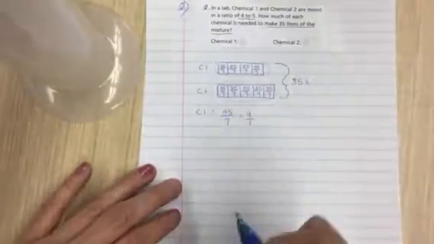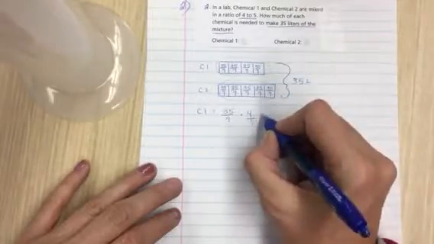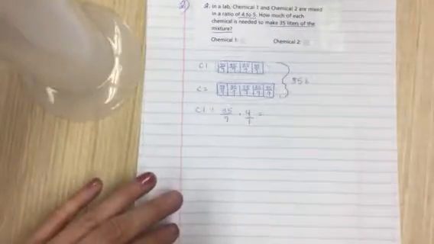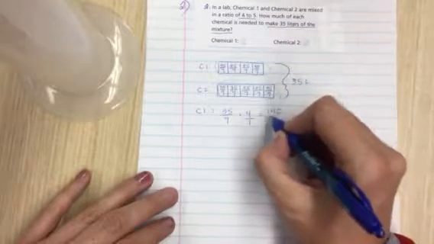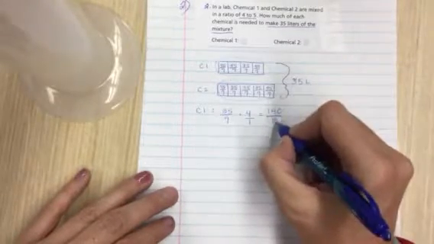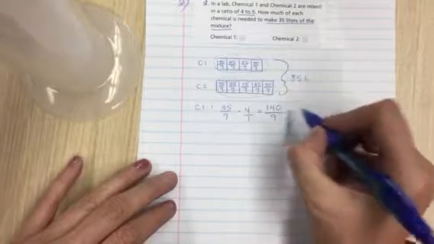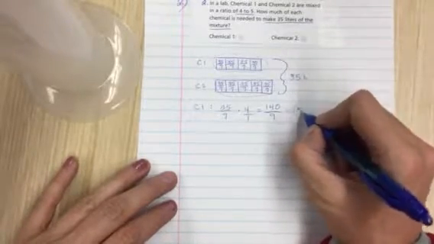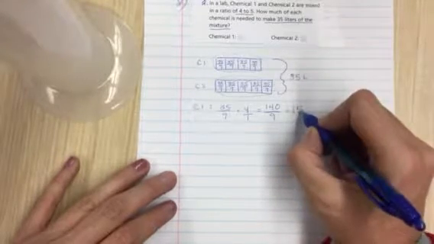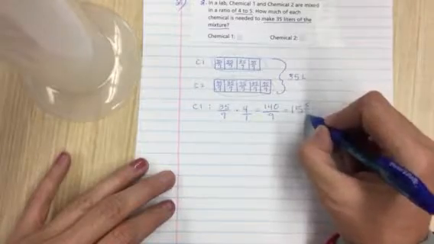So this is my basic multiplication. I'm going to put the 1 underneath. I don't see any way to simplify, so I'm going to go ahead and multiply. I know that 35 times 4 is 140, and I know 9 times 1 is 9. So then I'm going to take 140 and divide it by 9, and I should get 15 times. 9 fits into 140 15 times, and there's going to be 5/9 left.